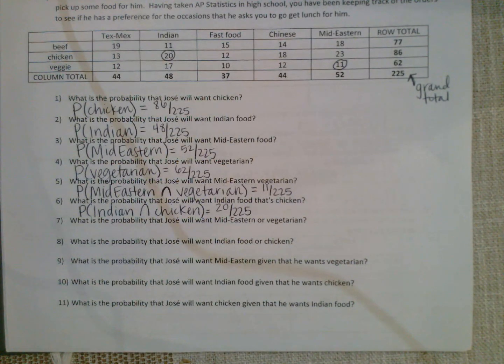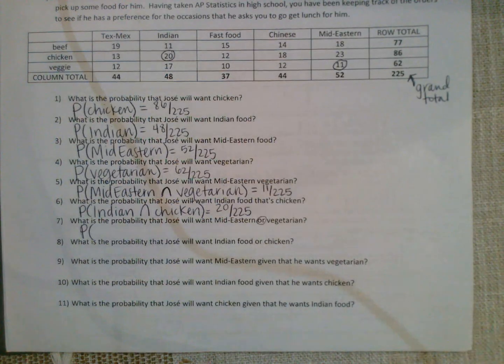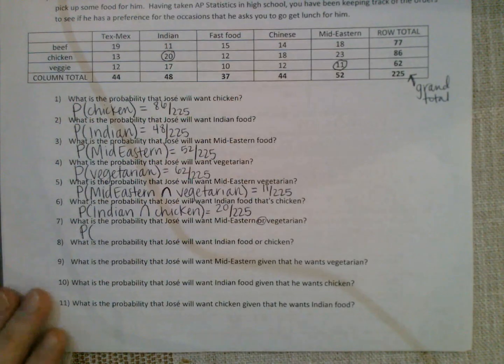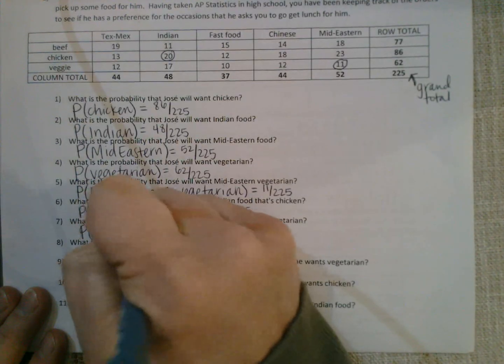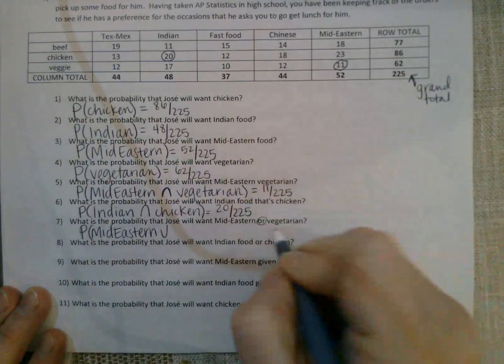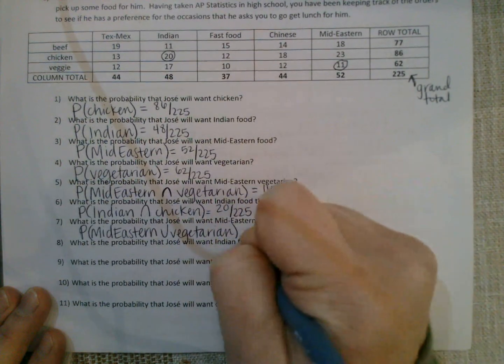All right. Okay, number 7. What is the probability that Jose will want Mideastern or vegetarian? When we say or, we are saying that we don't have to meet both criteria at the same time. We just need to meet one or the other. So when we say Mideastern or vegetarian, that's saying I really want all the Mideastern options and all the vegetarian options. We looked at a few ors last class as well, and we talked about how when we do Mideastern or vegetarian, we add.